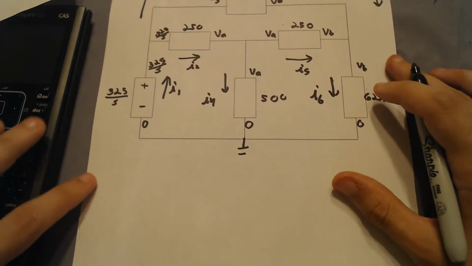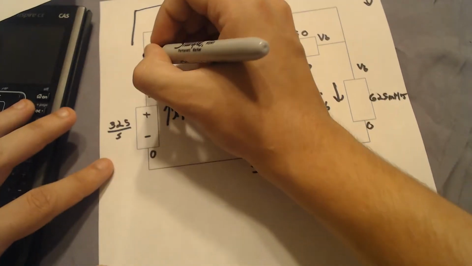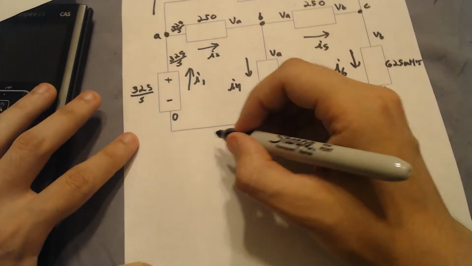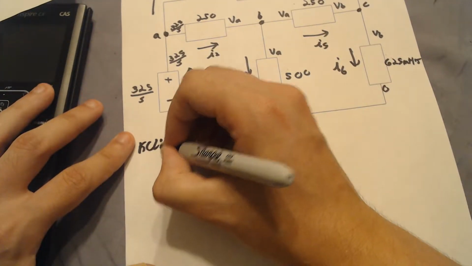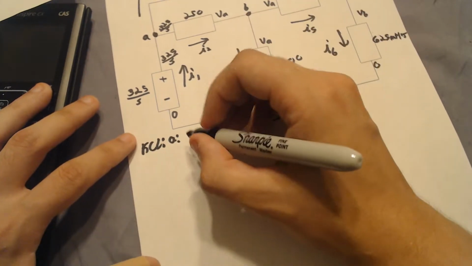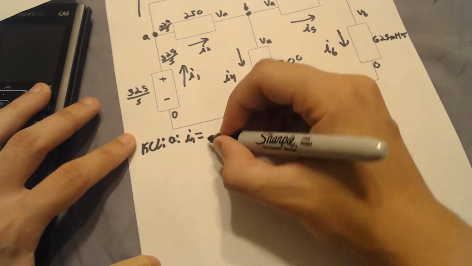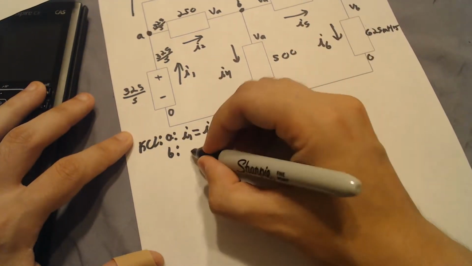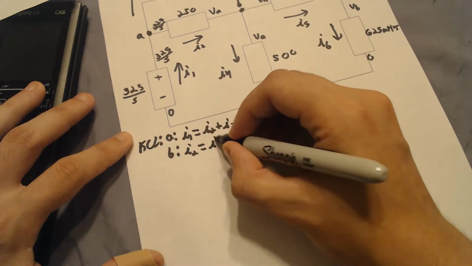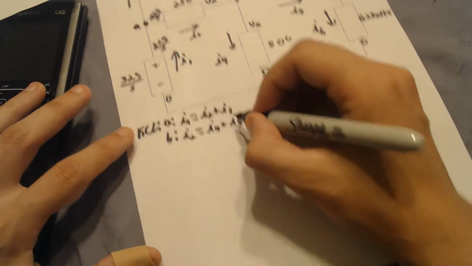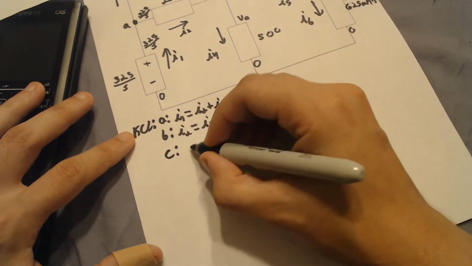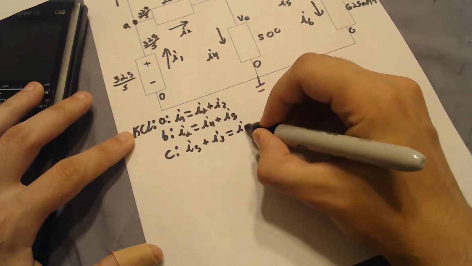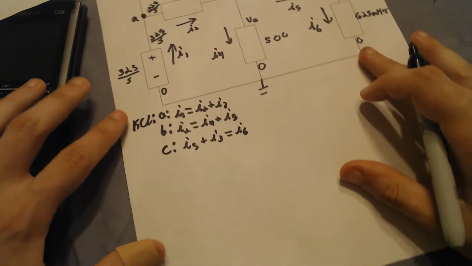So now we have to move on to KCL. There are 3 nodes that we care about. I'm going to call this node A, node B, and node C. So node A: I1 goes into it, and then I2 plus I3 come out. In node B, I2 goes in, and I4 plus I5 come out. In node C, I5 plus I3 go in, and I6 comes out. And that would be all the KCL we care about.